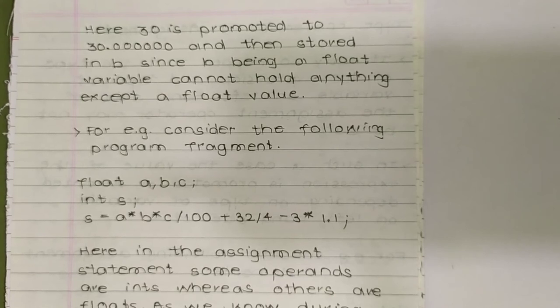For example, consider the following program fragment: float a, b, c; int s; s = a * b * c / 100 + 32.